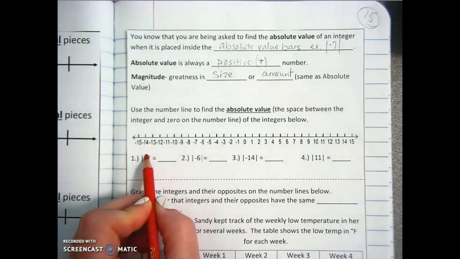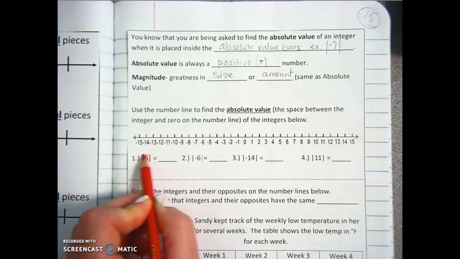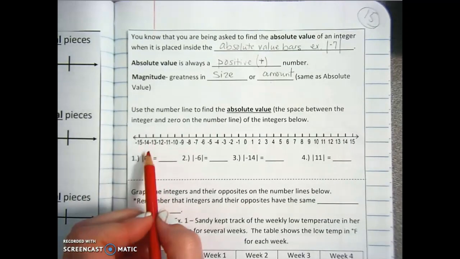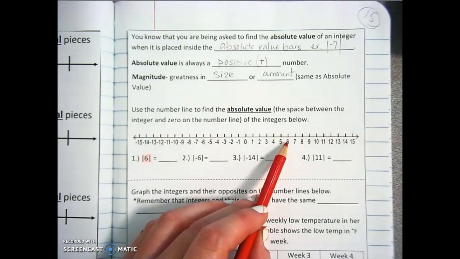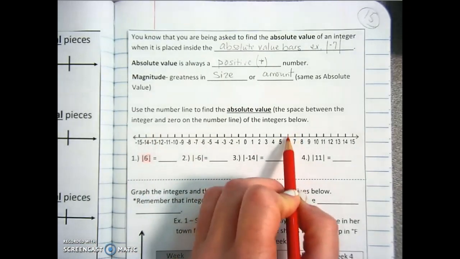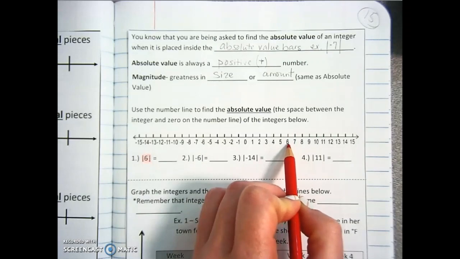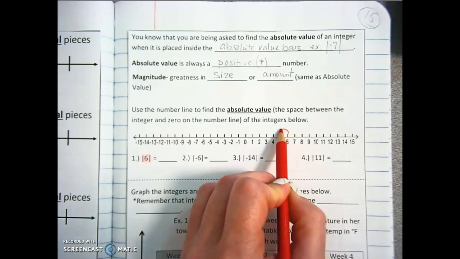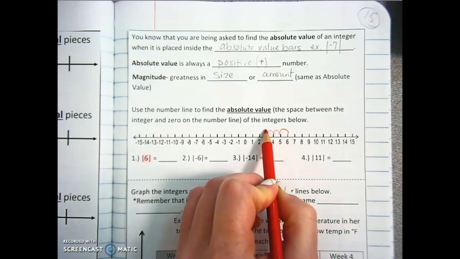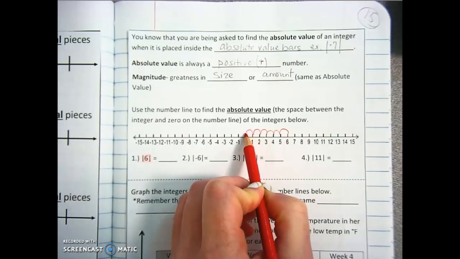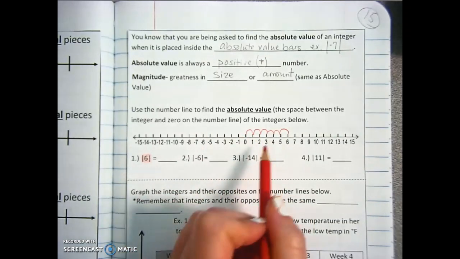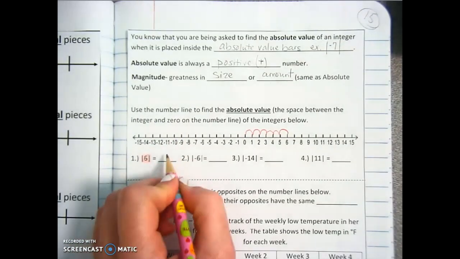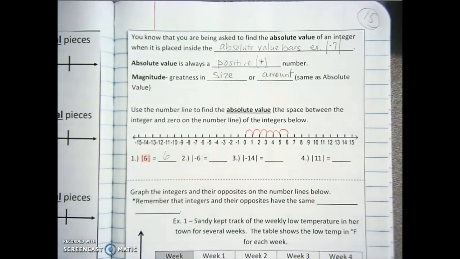So for number 1, the absolute value of +6, I'm just going to shade with my red color pencil here. Whenever you're putting it on the number line, you go to +6, and you count the spaces or the distance between the integer you're working with and 0 on the number line. So for this one, 1, 2, 3, 4, 5, 6. There are 6 spaces between 6 and 0. So the absolute value of 6 is 6.